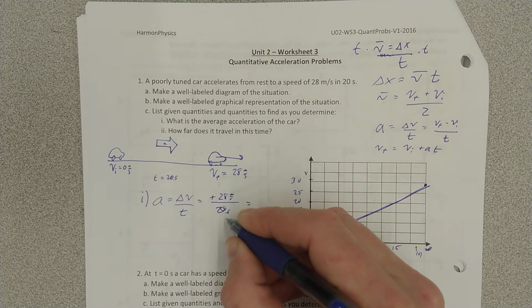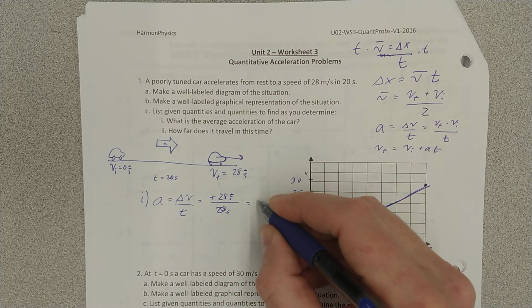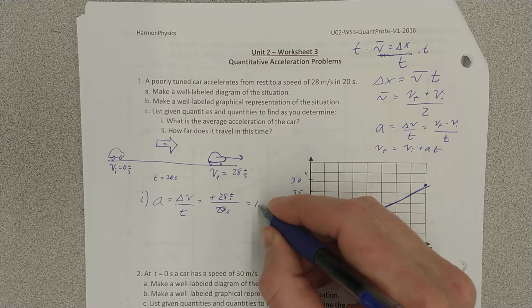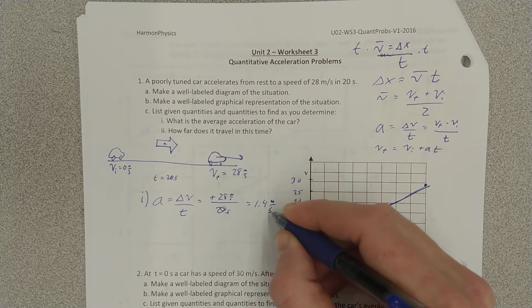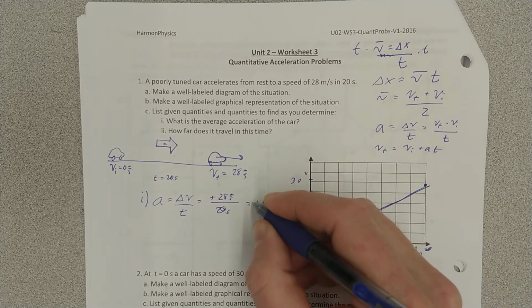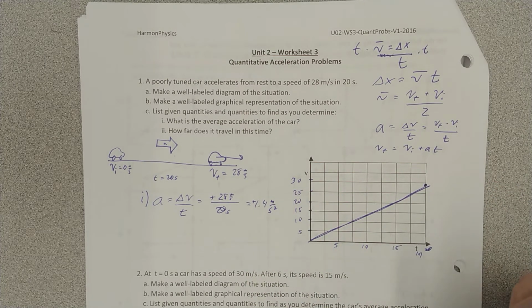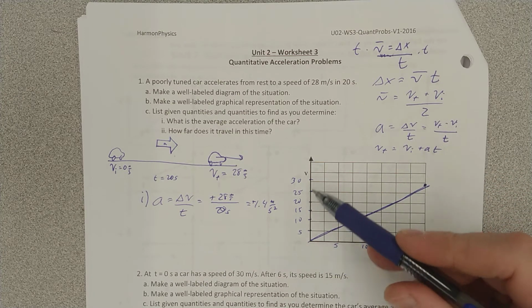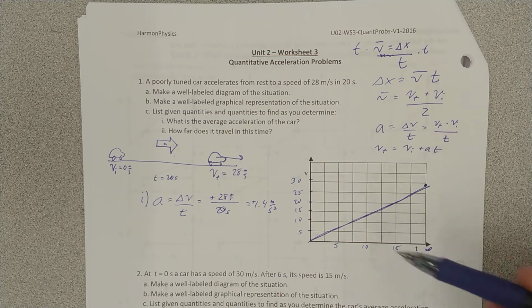So 28 divided by 20 is 1.4 meters per second squared. It's positive because the slope of this line is positive. The equation really is just the equation for the slope of this line.